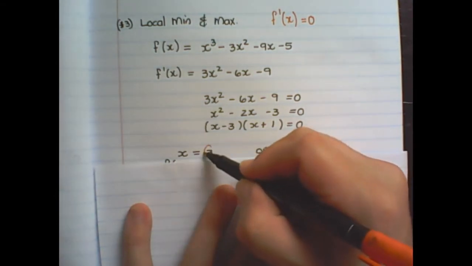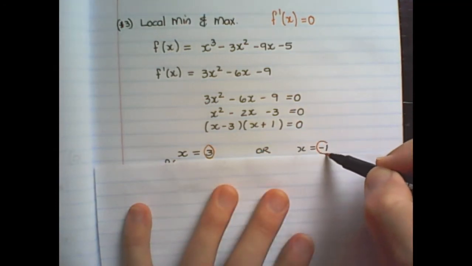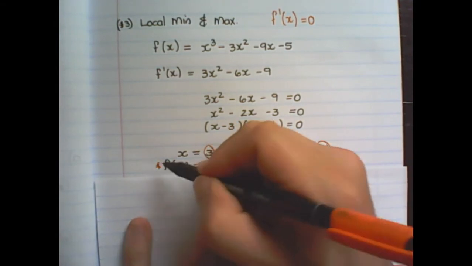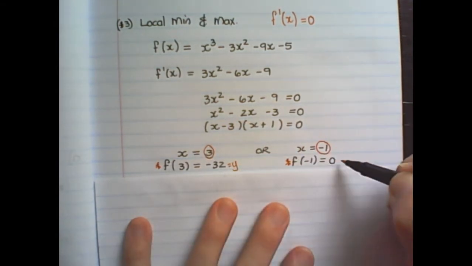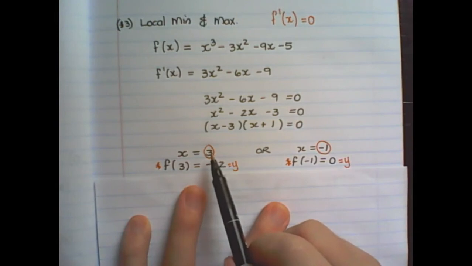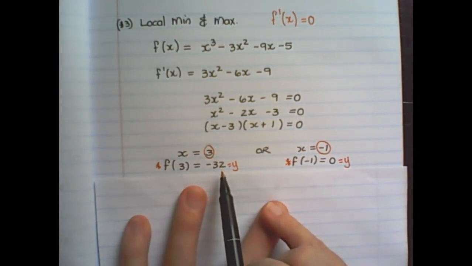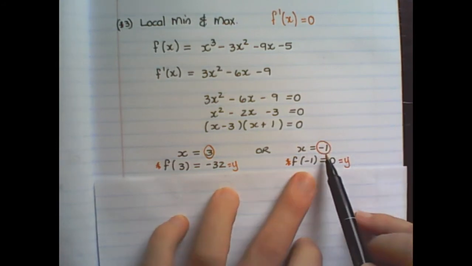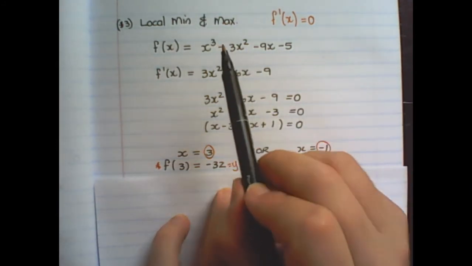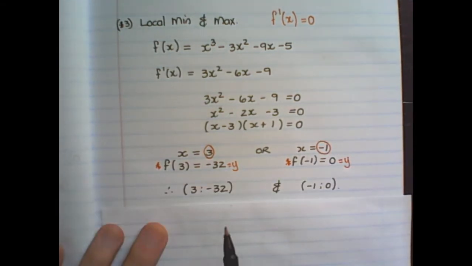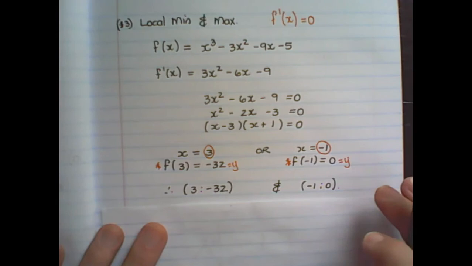I use these two values and I substitute them into the original f(x) function to find the y coordinate. Replacing 3 in the original function would give us negative 32, and replacing negative 1 into the original function will give us 0. Therefore, my two coordinates for the stationary points are (3, negative 32) and (negative 1, 0).